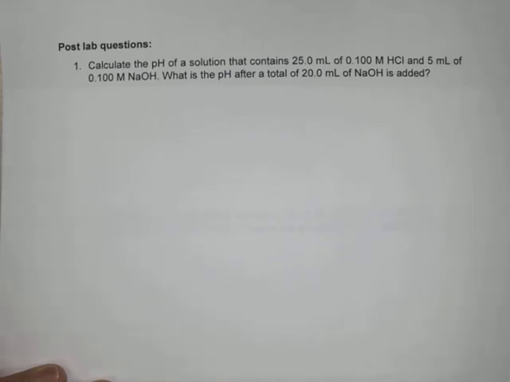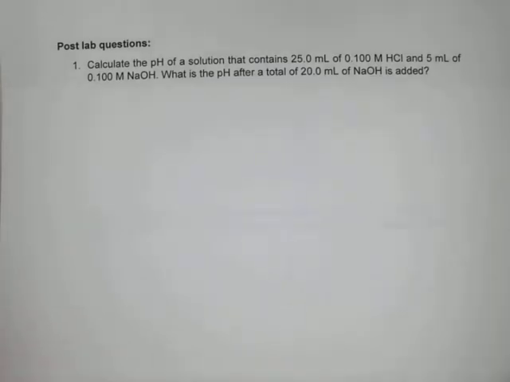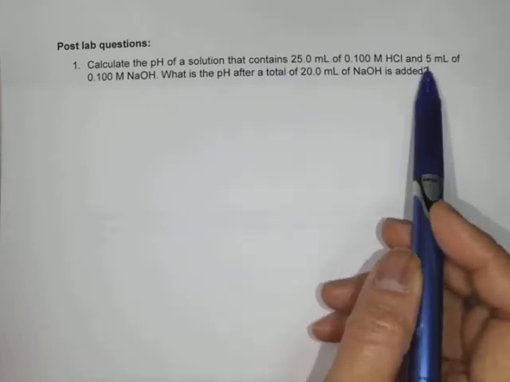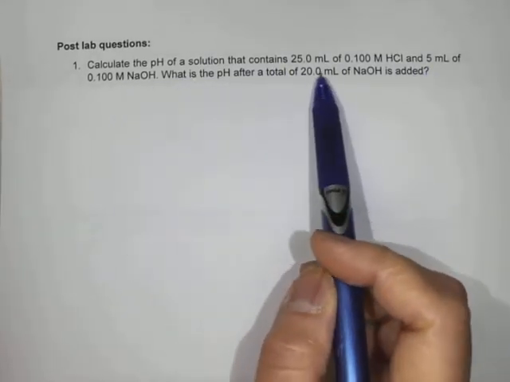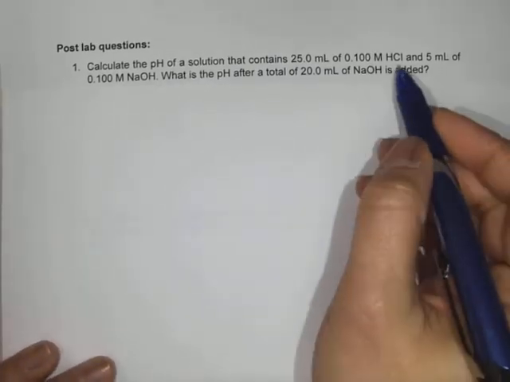Okay, so for your post-lab calculations, I'm just going to do a couple of these, and I'll show you how to do the first part. So like for this question, the 5 mil, and then the process will be the same for the 20 mil. You just have to change a couple of things. So the first thing that you want to recognize is that you're dealing with HCl.